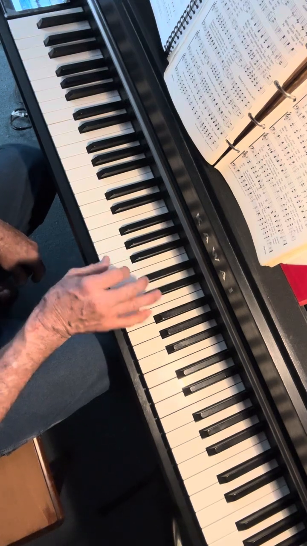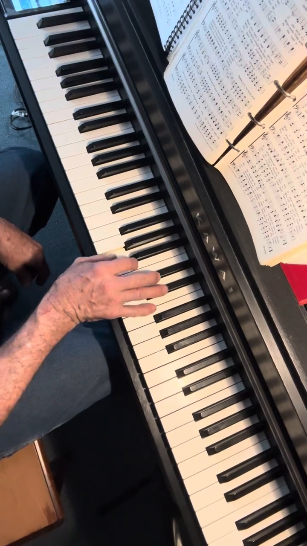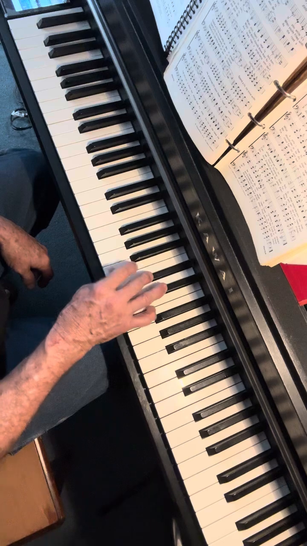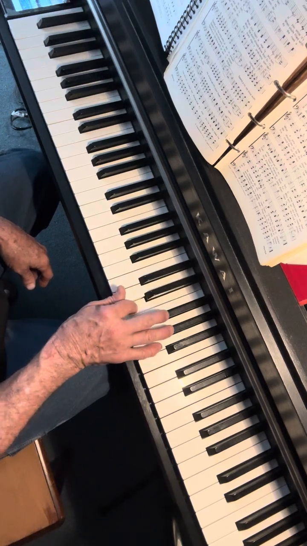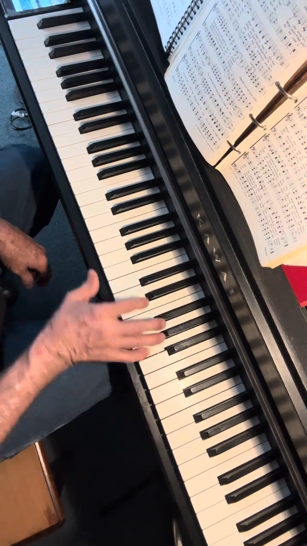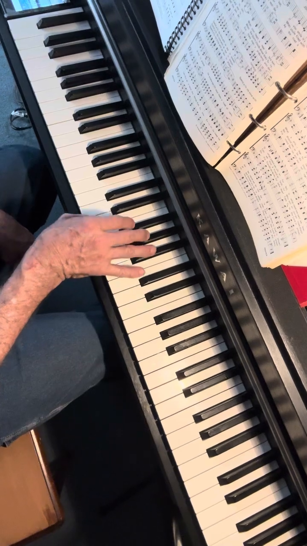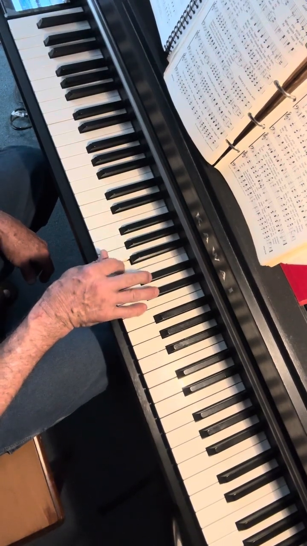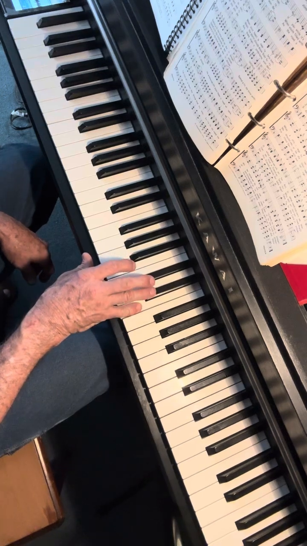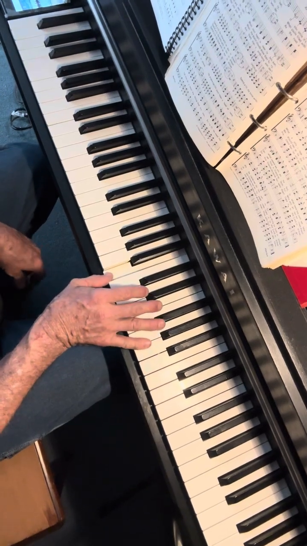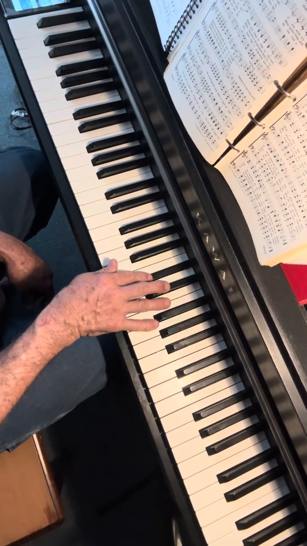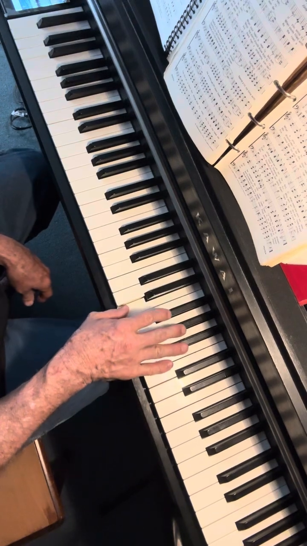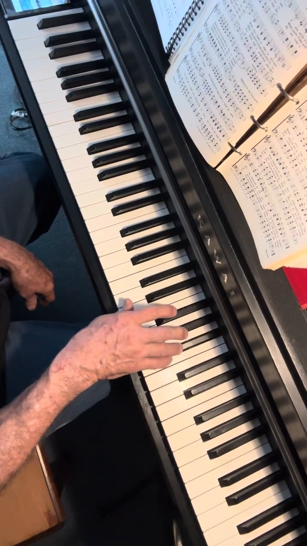Okay? And then A is three sharps. A, whole, whole, half, whole, whole, whole, half. And then E is four sharps. E, whole, whole, half, whole, whole, whole, half. Okay? And then B is five sharps. B, whole, whole, half, whole, whole, whole, half.